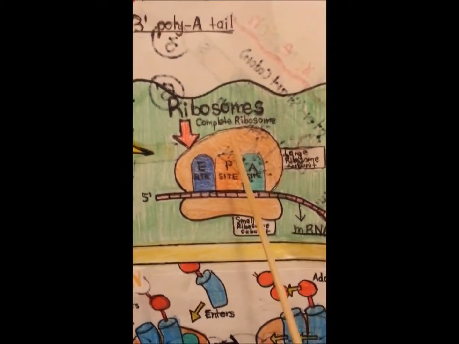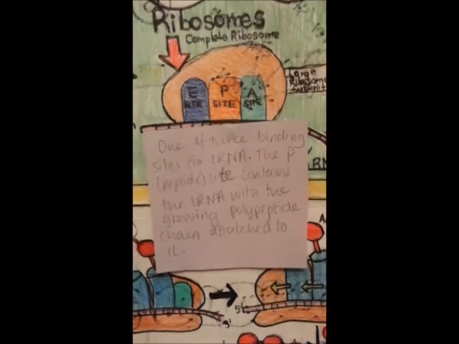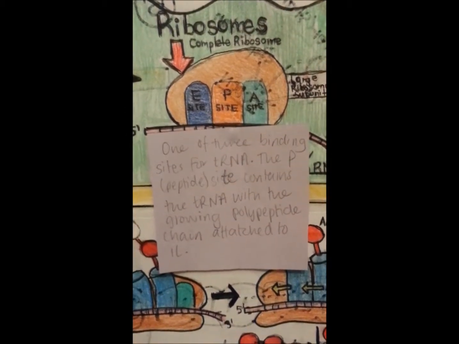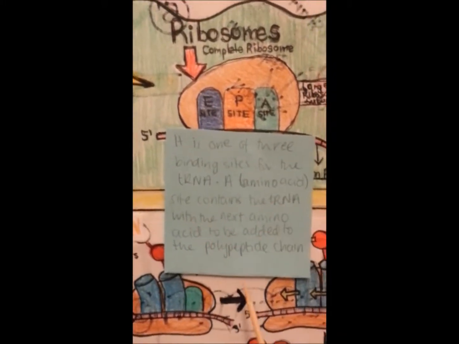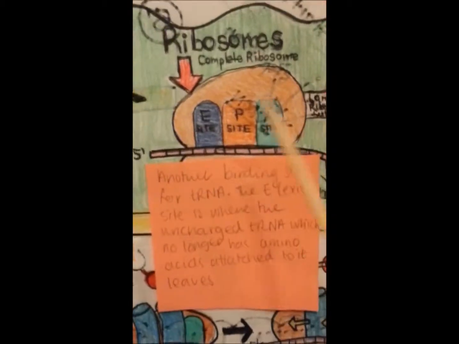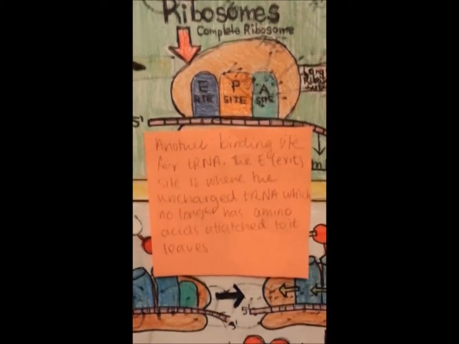The P site of the ribosome stands for peptide and is where MET bonds to the start codon AUG. The A site stands for amino acid, where the new tRNAs bond with the next amino acid that has to be added to the polypeptide chain. The E site stands for exit, and this is the site where tRNA exits.